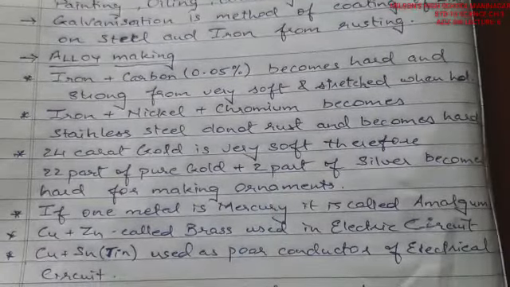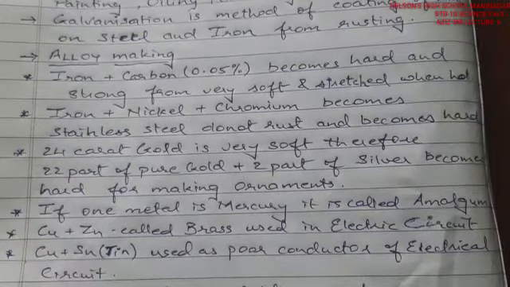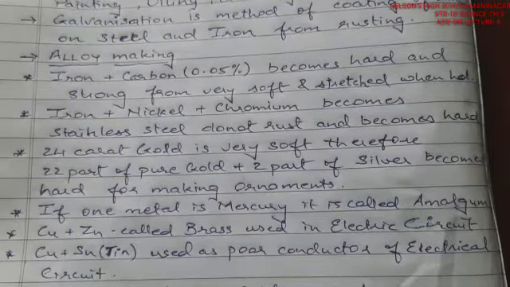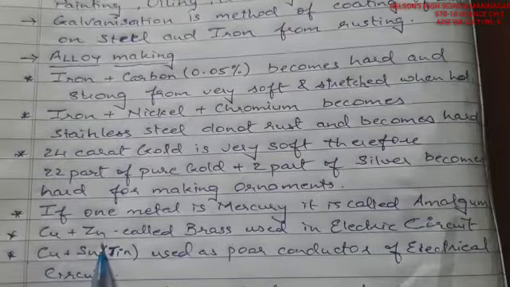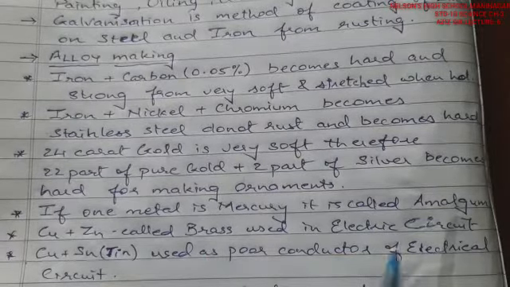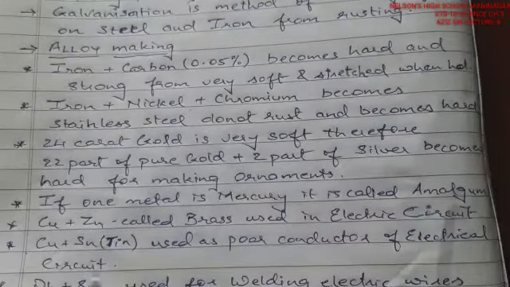Here, if one metal is mercury, then this mixture is called an amalgam. These amalgams are used in button cells that we are using in wrist watches, calculators and all. So it is called an amalgam. This is also used as a mixture and as an alloy. Also copper plus zinc is called brass, and this is used for electrical circuits. Fine.